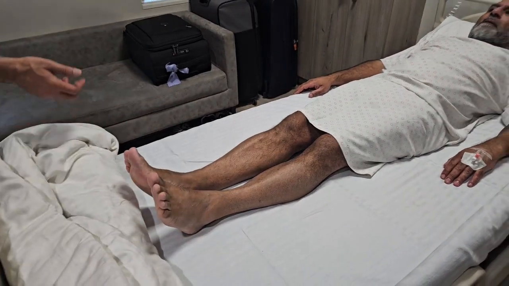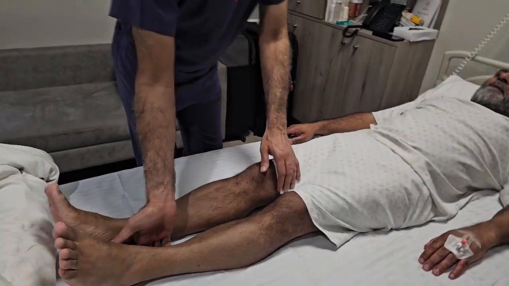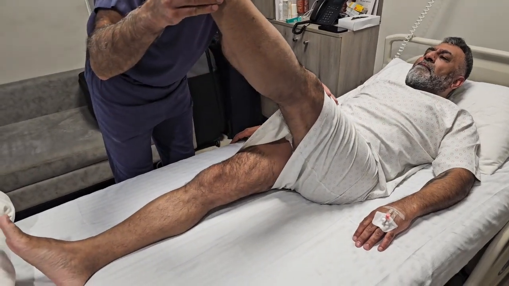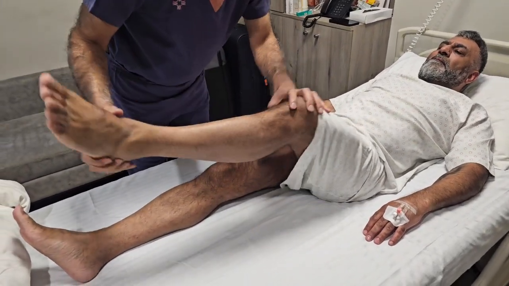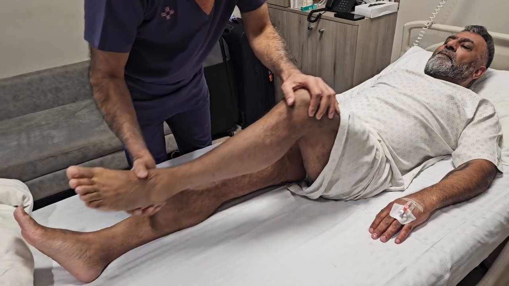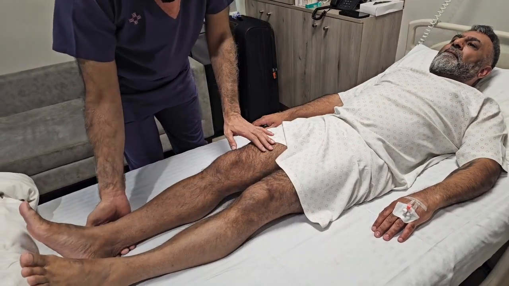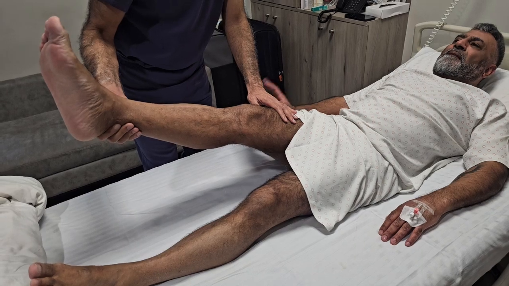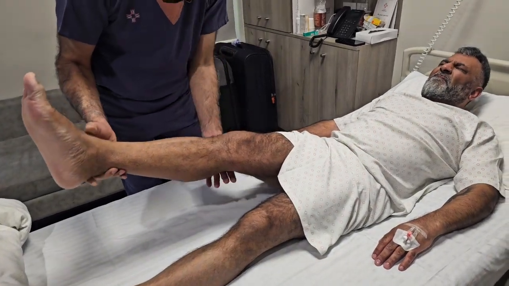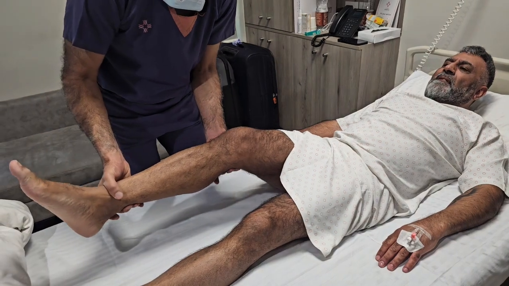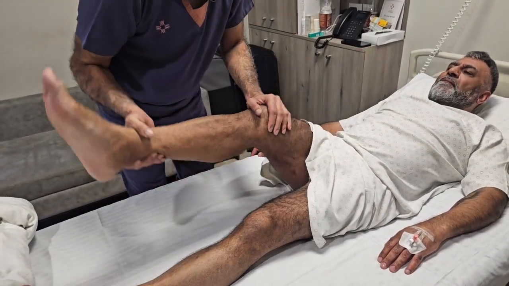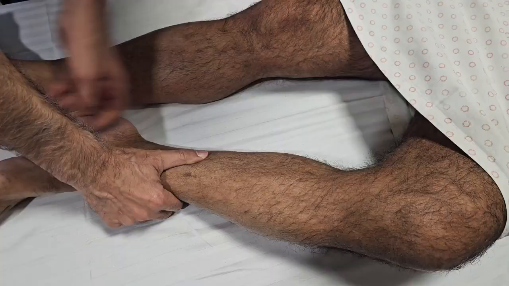Alright. So first we do the straight leg raising test on the left side. There's no pain. Correct. Bend your knee. Your knee and hip is okay. Then we do the SLR test on the right side. It's around 30 degrees. Okay, bend your knee. Your hip is fine. Your knee is okay.